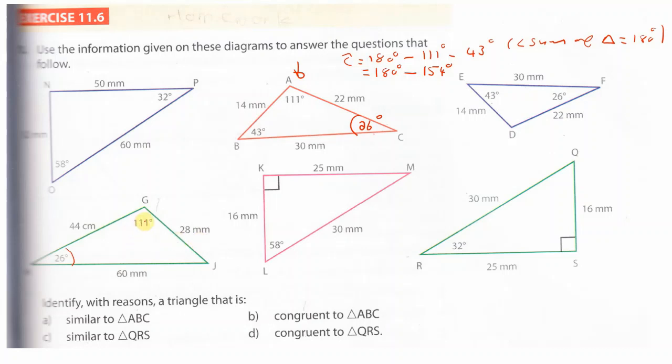So therefore this angle here will have to be 43 degrees. So that angle and this angle therefore match, and then the 111 degrees match. So we can see we have the same shape.